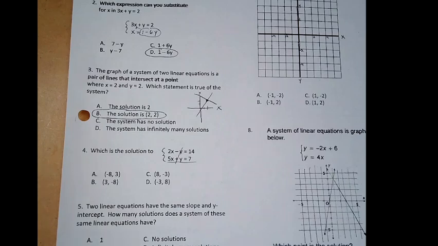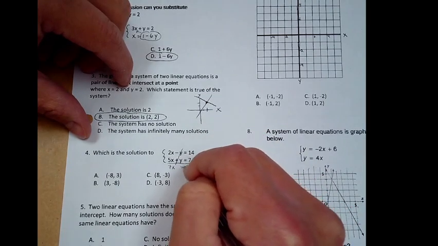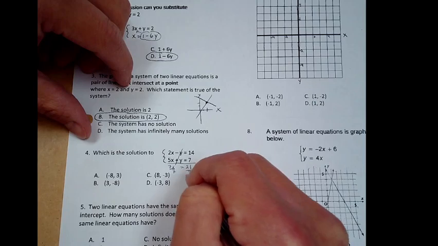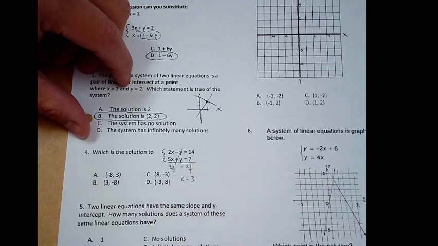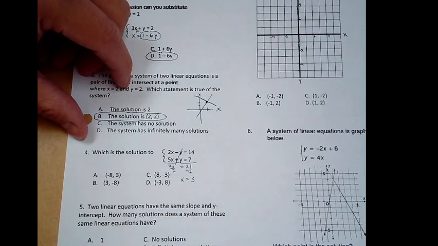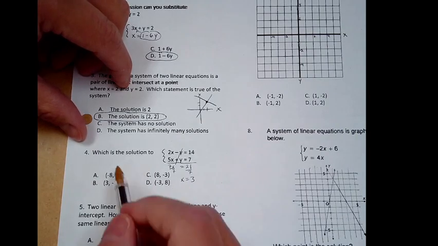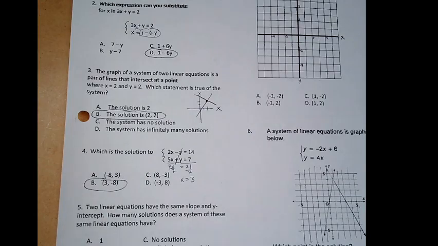2x plus 5x is 7x. 14 plus 7 is 21. Divide by 7, I get x equals 3. And then it looks like the only option where x equals 3 is option B. None of the other ones have x equaling 3.